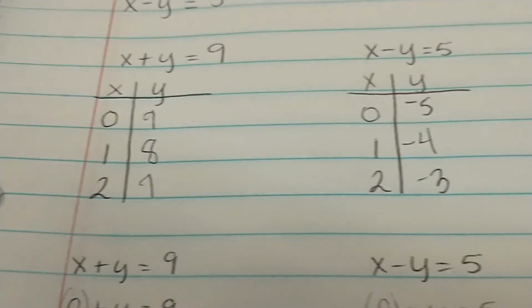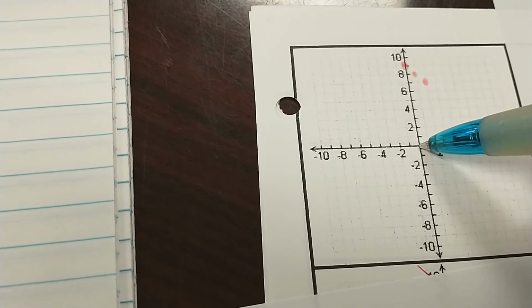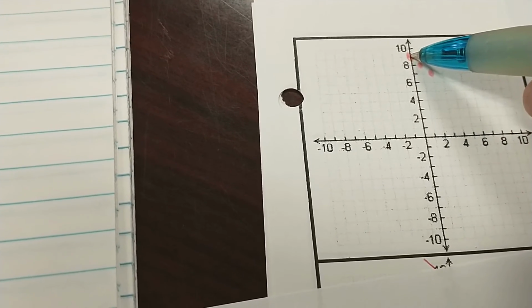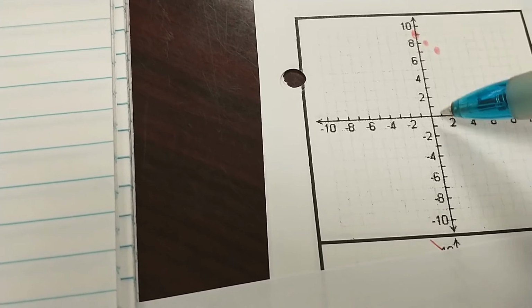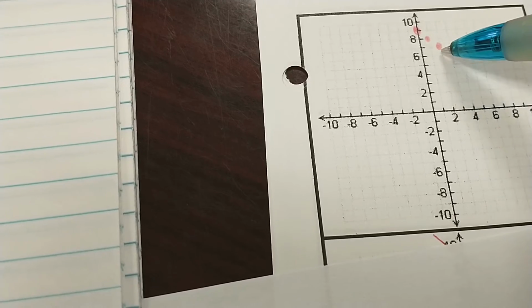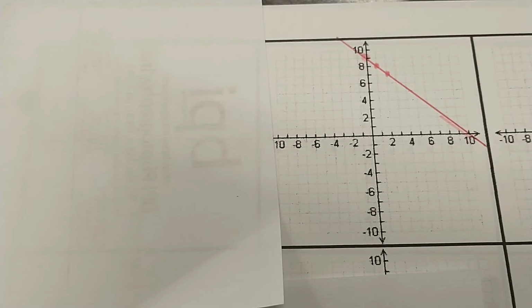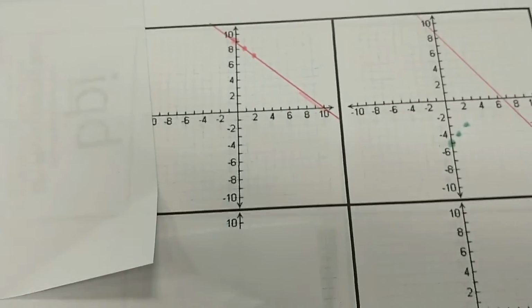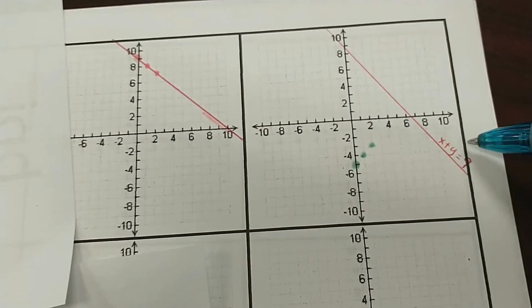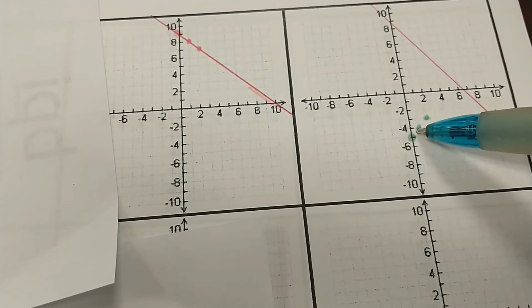And so for the point 0, 9, I come over here, and on the y-axis, I plot the point 0, 9, and then I plot the point 1, 8, and then the point 2, 7. Okay, and the next thing I do is connect those with a straight line. Okay, so now that I have connected them with a straight line, I'll label my line x plus y is 9.